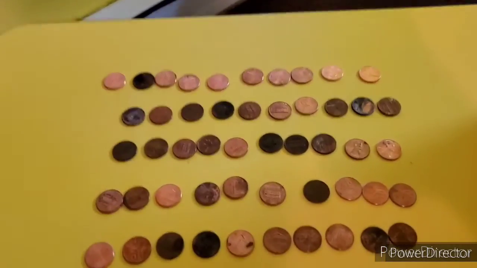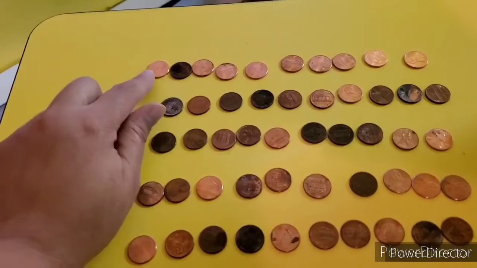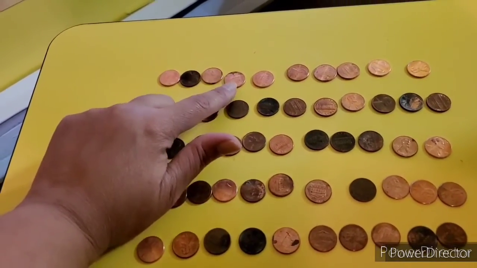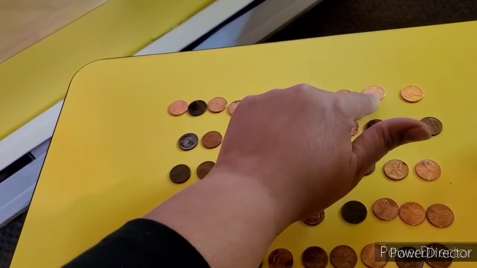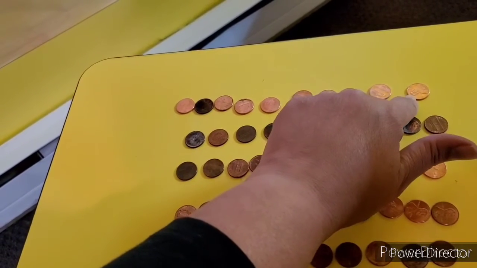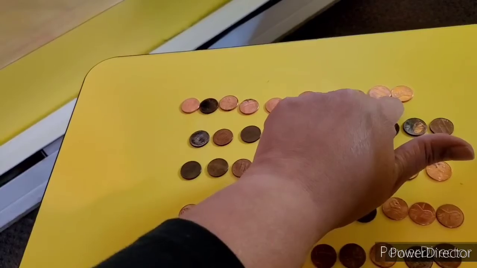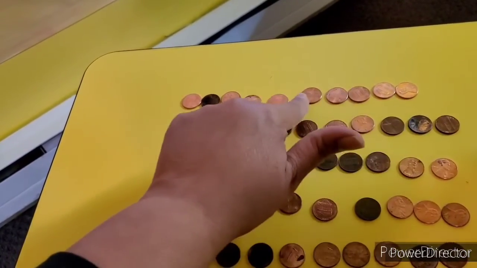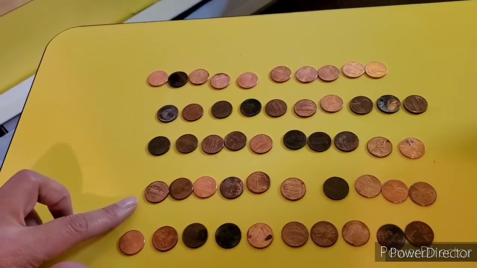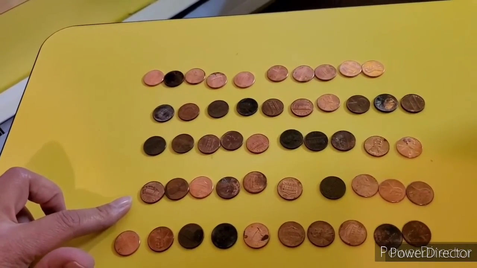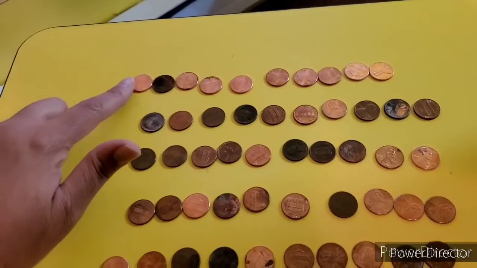Now, you can separate your pennies into groups of 10. 1, 2, 3, 4, 5, 6, 7, 8, 9, 10. Remember, pennies are 1 cent a piece. So if I have 10 pennies, I have 10 cents. Now, each line is another group of 10. So let's count these groups of 10 by tens.